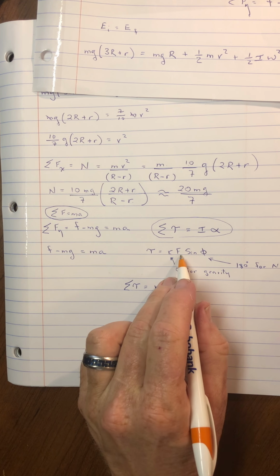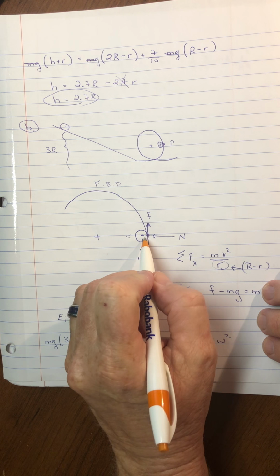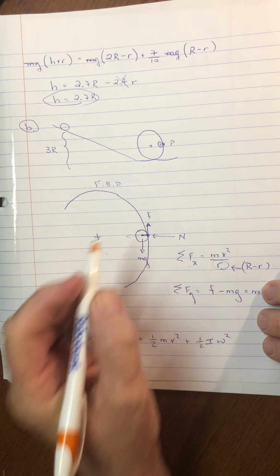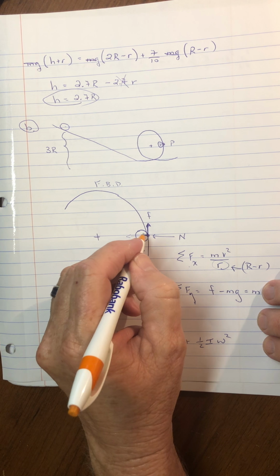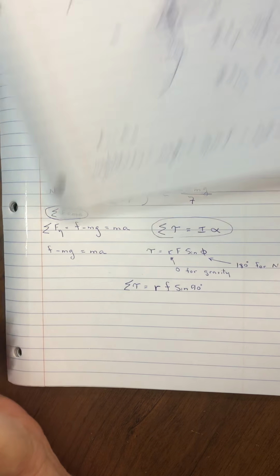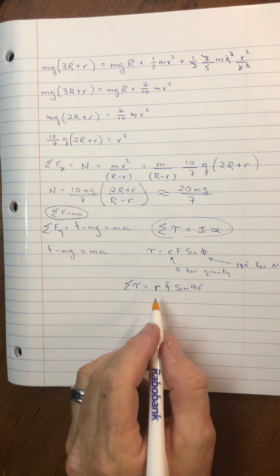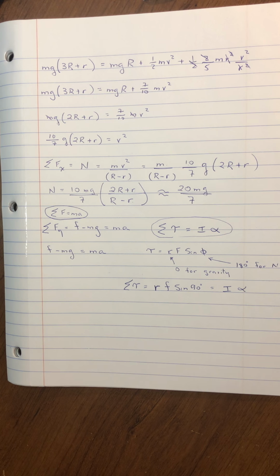And then the angle would be this 90 degrees. I'll come back to the picture here, but you can kind of see here's the R coming out, and then here's the F going up, and that makes a 90-degree angle. And so that's the sum of the torque, and that has to equal I alpha.